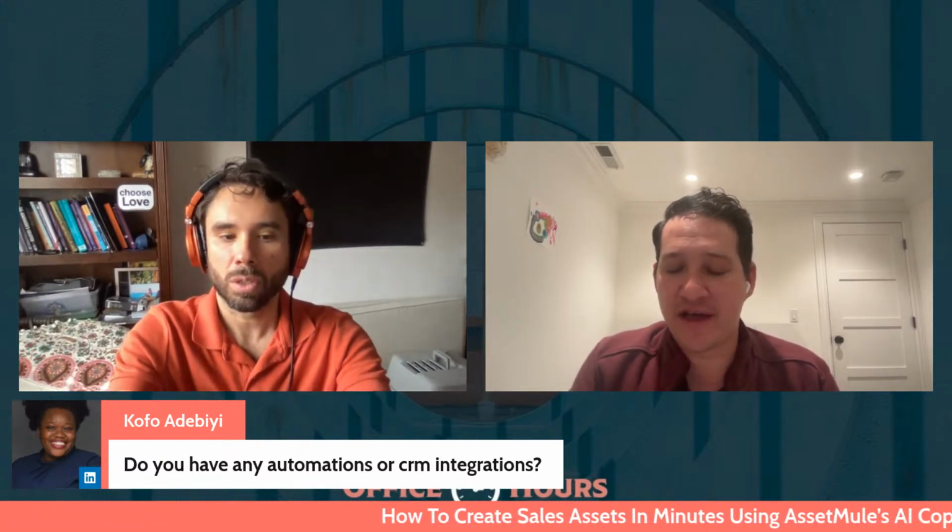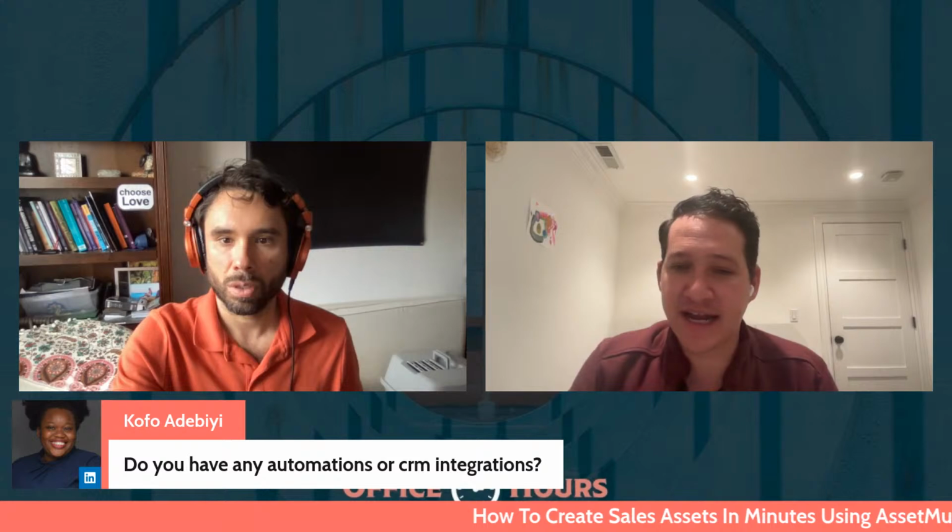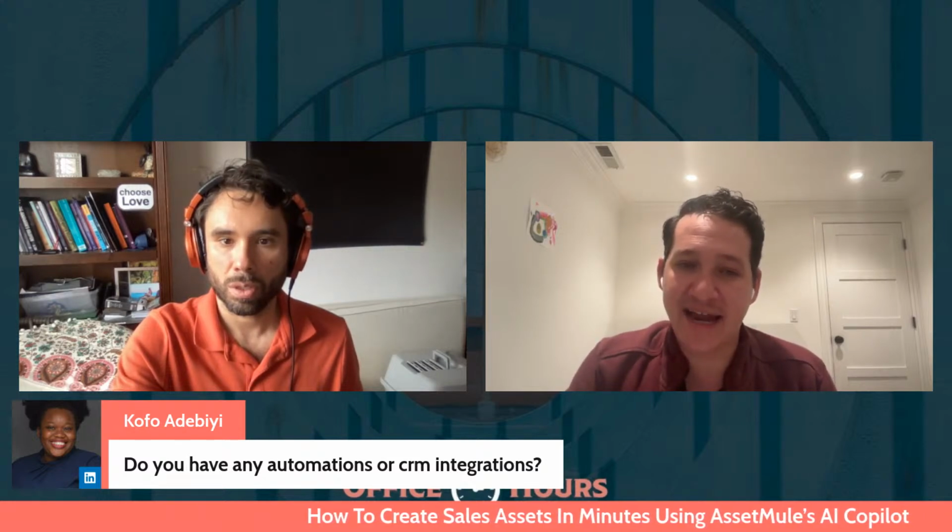instance, an area where some of the text might mention the prospect's company name, right? Or their personal name, their actual first name. And today, as you saw, the salesperson would have to go in there and type that in. But in the future, we do plan to add dynamic variables that you could place in these locations and then automate populating those areas.